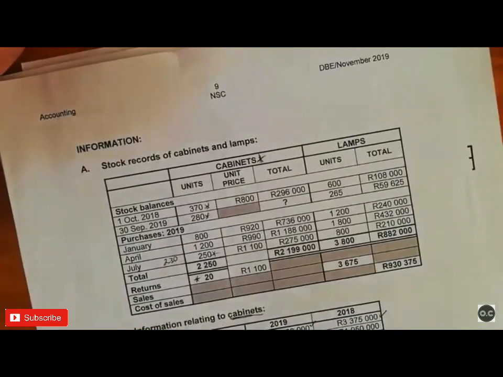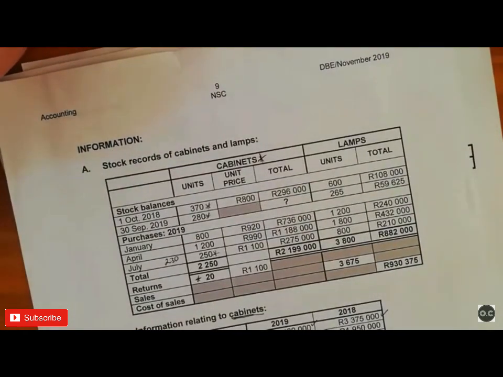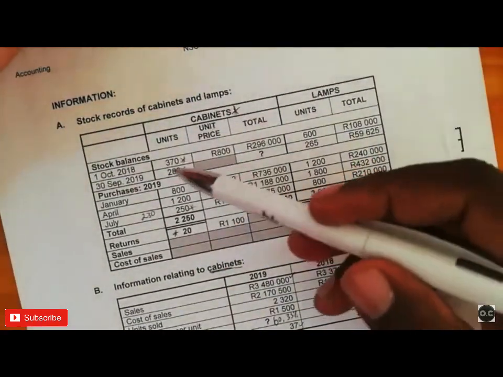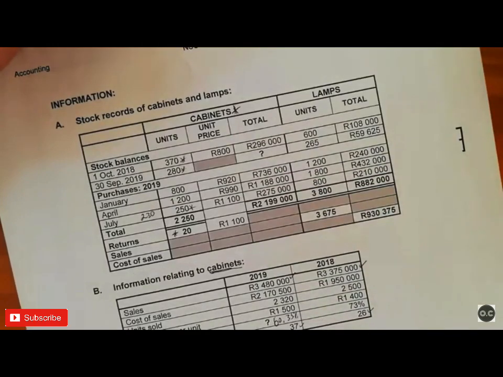But now, what is our principle when it comes to first in, first out when we want to value this? Remember, like I said, the first stock that comes into the business gets sold first, which means the stock that's left would be the stock you bought last during the year.